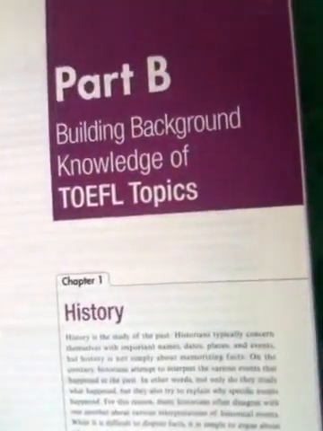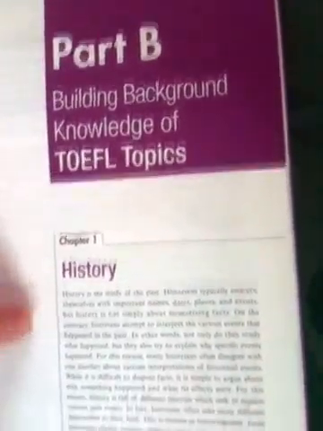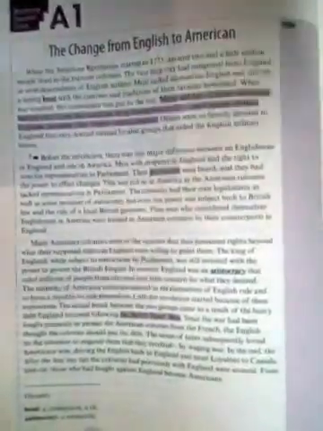Now, let's take a look at Part B. Now, Part B, again, building background knowledge of TOEFL topics. We'll look at Chapter 1. Chapter 1, History. There's a short introduction. Then we have the passages. The first is Mastering Question Types. There are 4 of these passages. They're short passages, and each passage has just 4 questions, 4 specific questions. In this case, we have sentence simplification, vocabulary, factual, and rhetorical purpose questions.